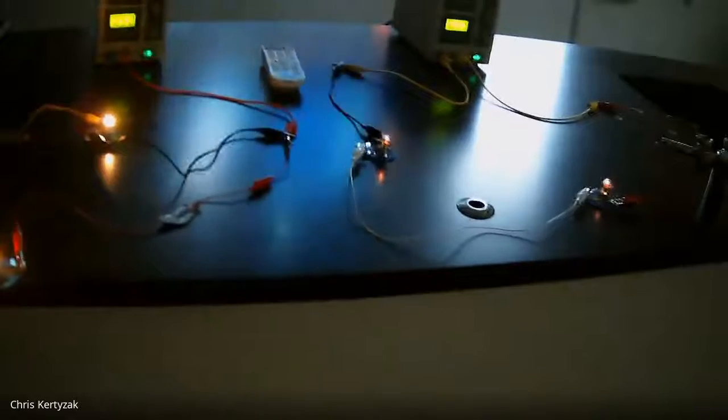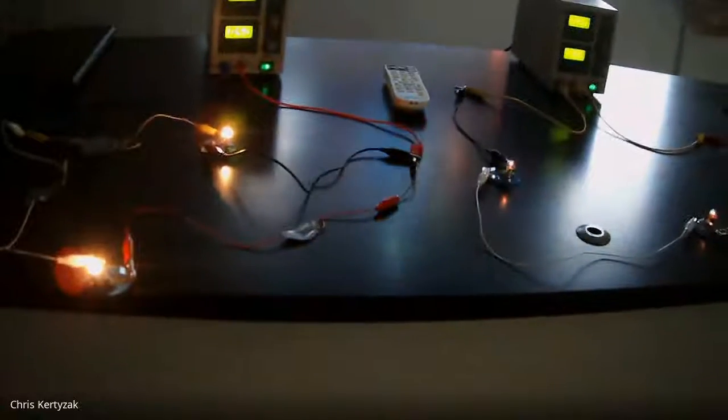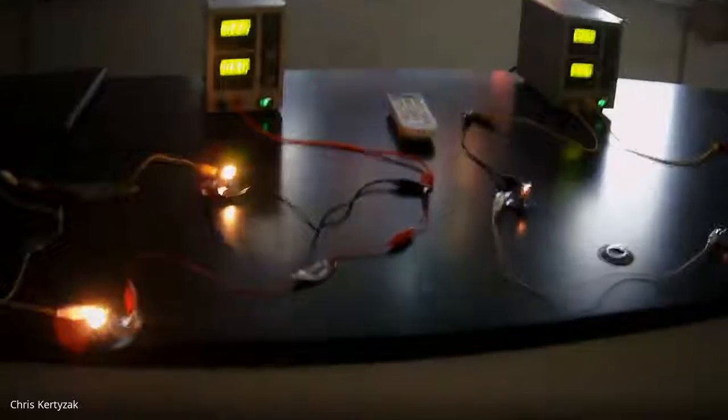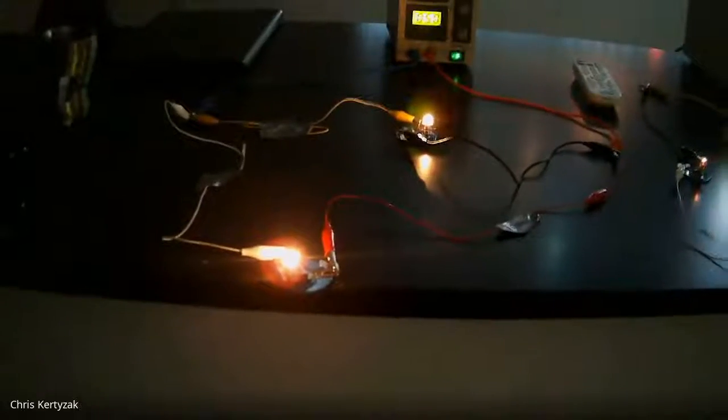Now that I've shut off the lights, you can clearly see that the side that has the parallel circuit, and I haven't changed those dials since I started this video, those are much brighter. Those are parallel. Those are much dimmer.